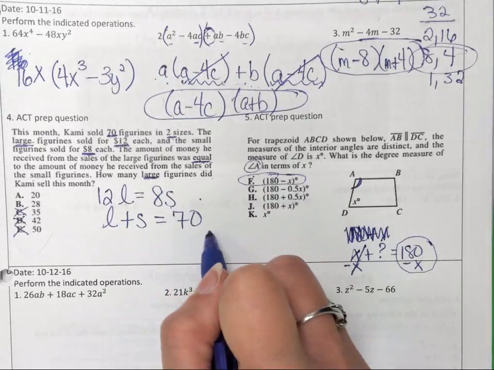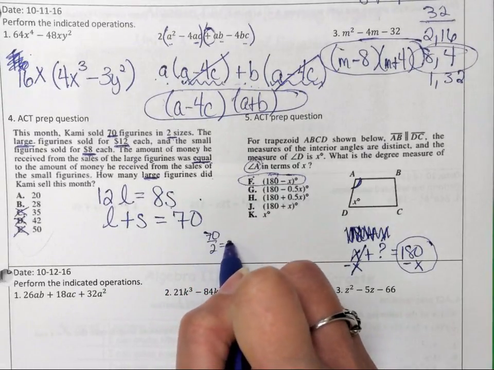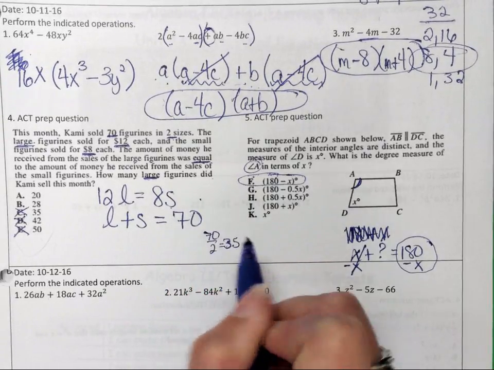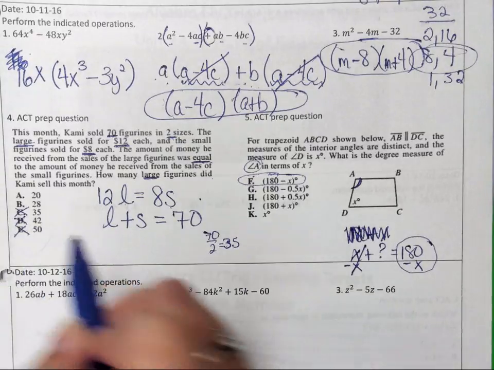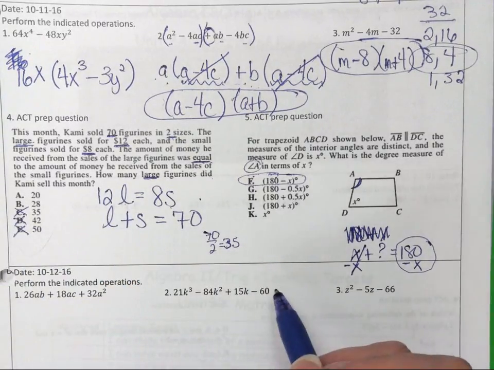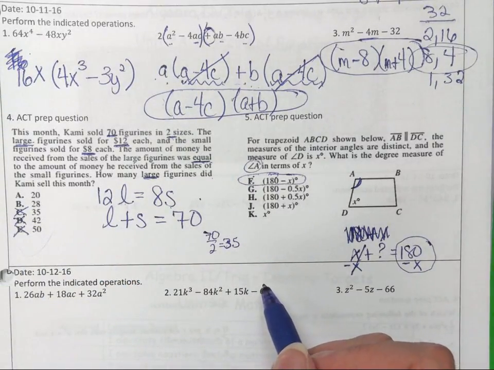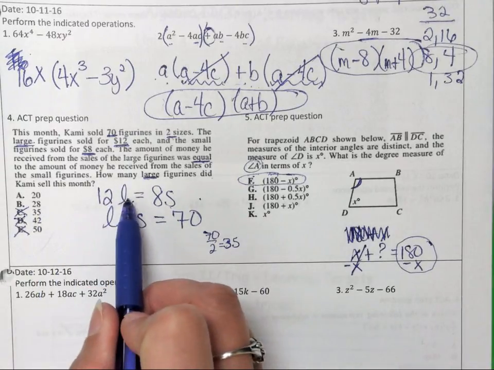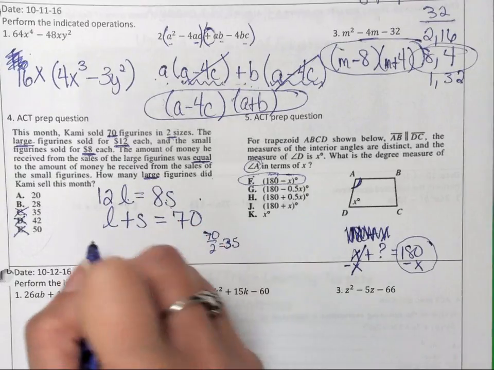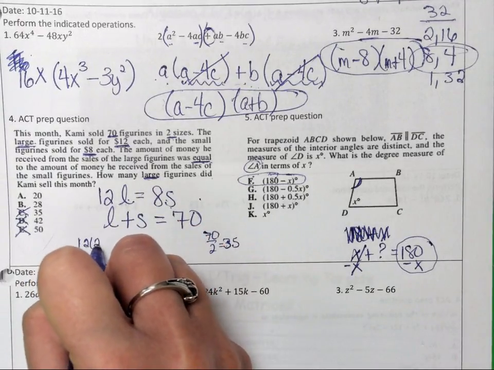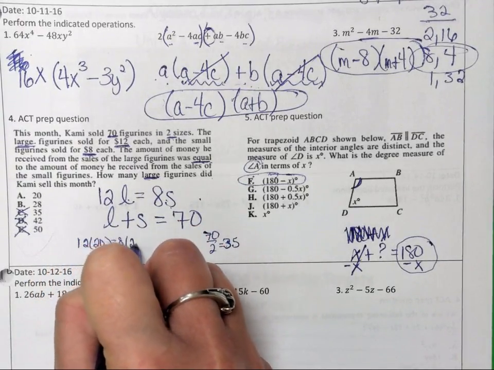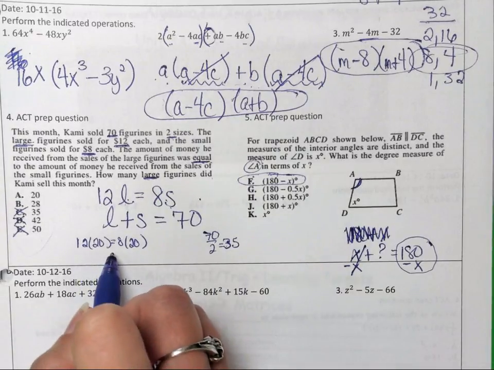Did y'all hear what she said? She said she divided 70 by 2, and that gave her 35. So she knew it couldn't be these three, because they were bigger than or equal to 35. And then I used multiplication on the 20 and 12 and 8. Alright, so she did 12 times 20. So this is awesome. You did a really, really good job. So what's 12 times 20?